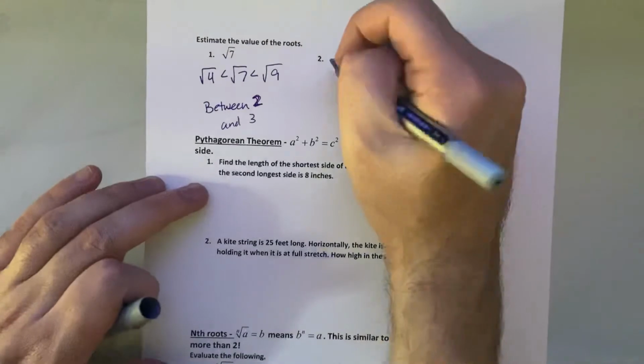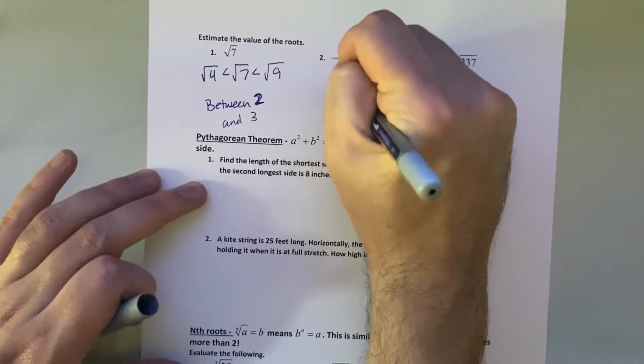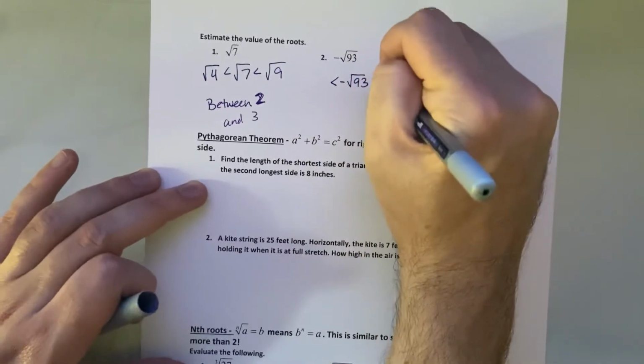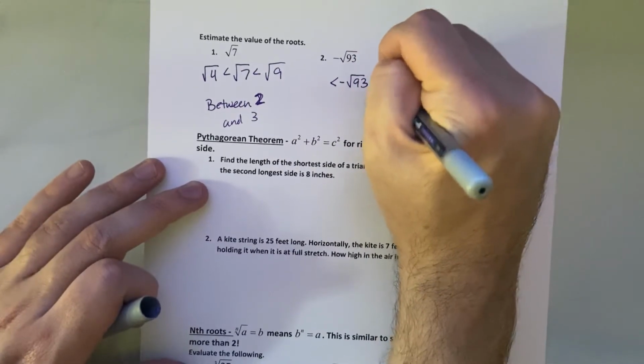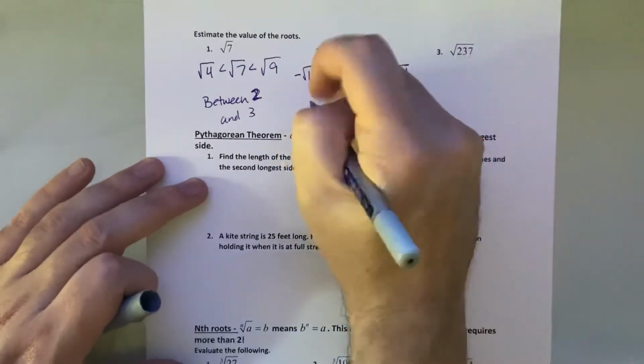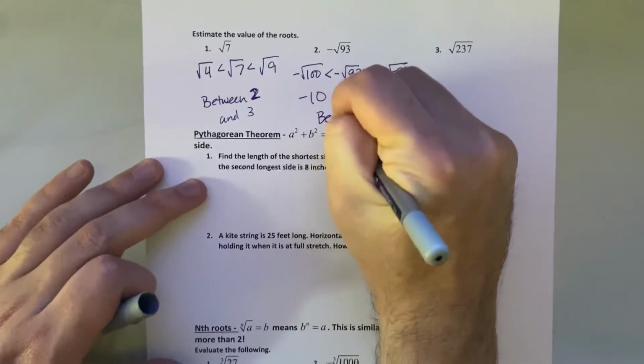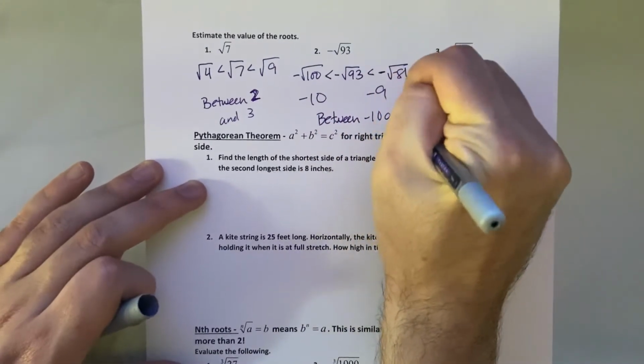Negative square root of 93 is between... Technically, it's between the negative square root of 81 and the negative square root of 100, which is negative 10 and negative 9. So this is between negative 10 and negative 9.